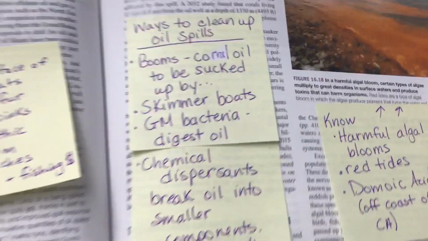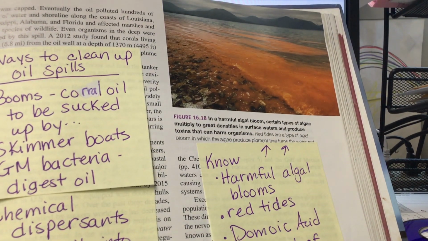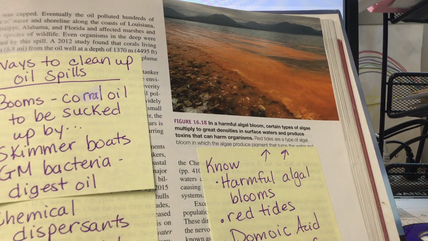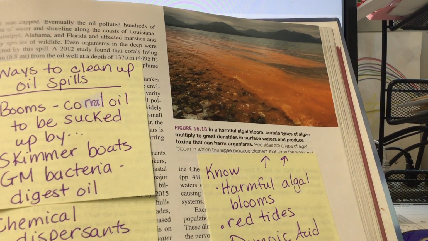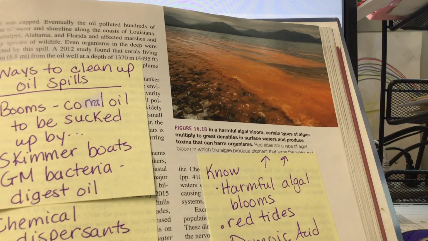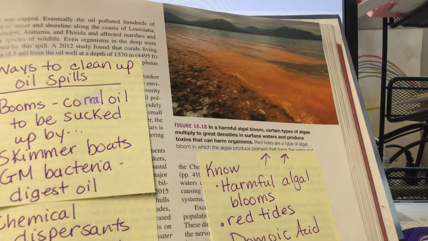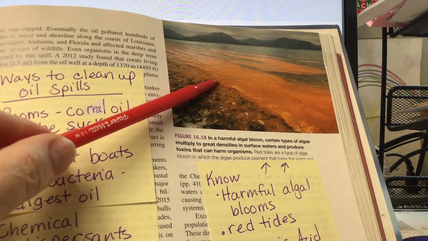All right, next part is algal blooms. When you have nutrient runoff, a huge amount of nutrients into water, it can cause eutrophication, so an algal bloom, but it also can cause a toxic algal bloom, which we sometimes call a red tide.